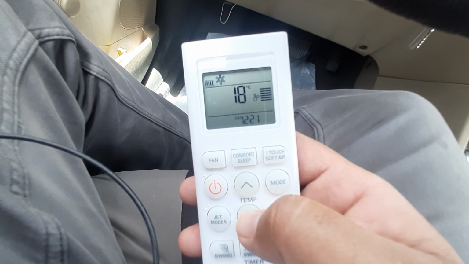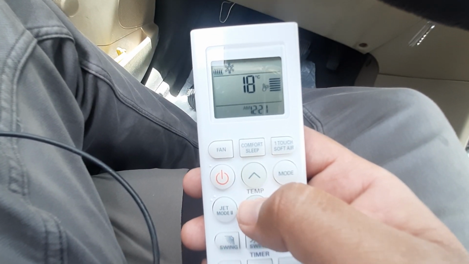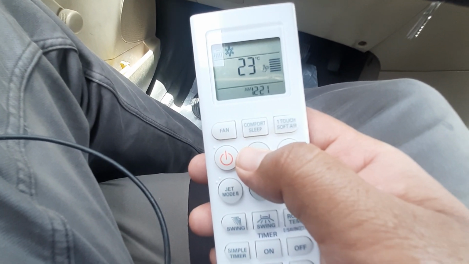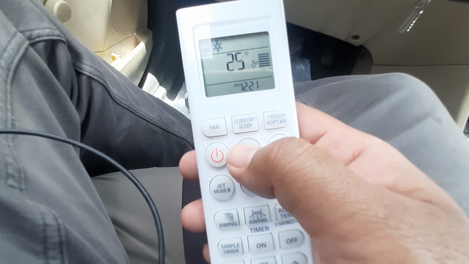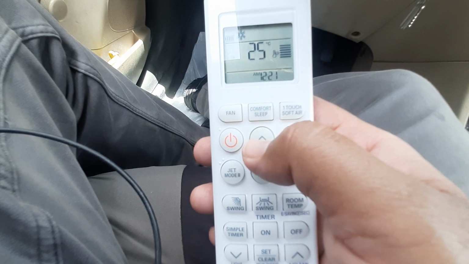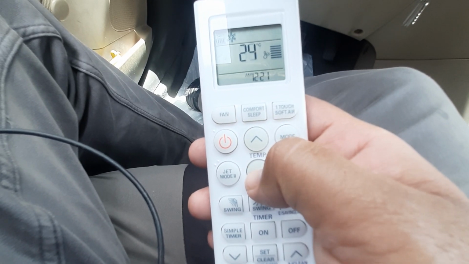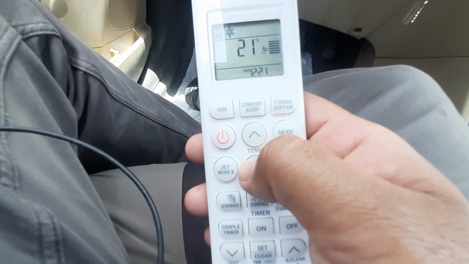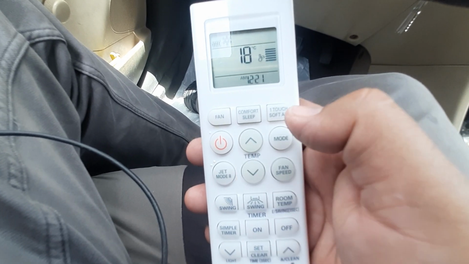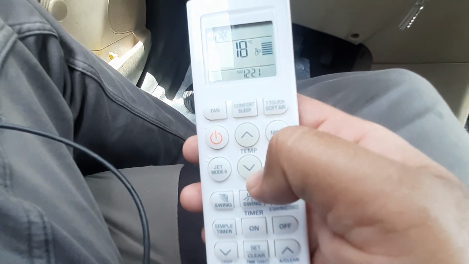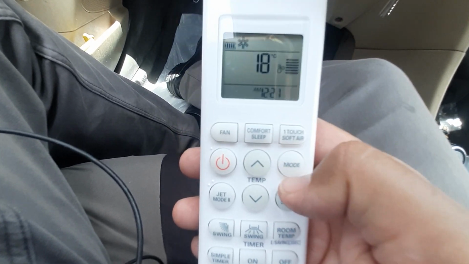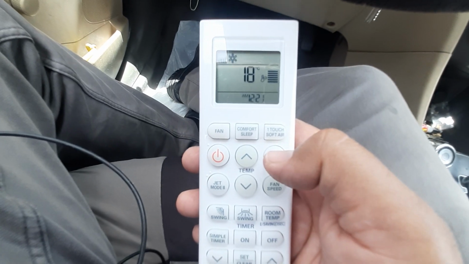This button is used to increase or decrease the temperature. If you want 23, 24, 25 degrees Celsius in your room, you can go up to 25 degrees Celsius. Or if you want 21 degrees, you can decrease it down to 18 degrees on this remote. So this is the mode button, which is the important button we will discuss today in this video.